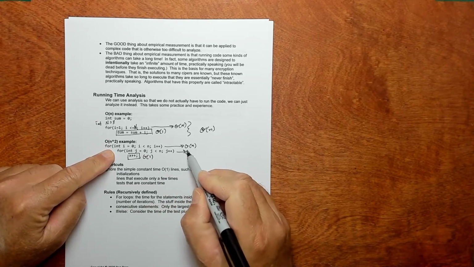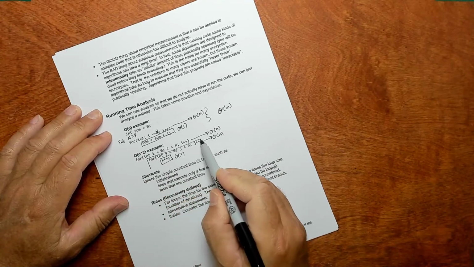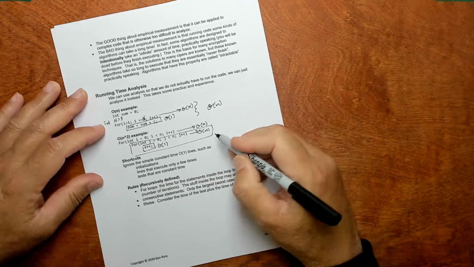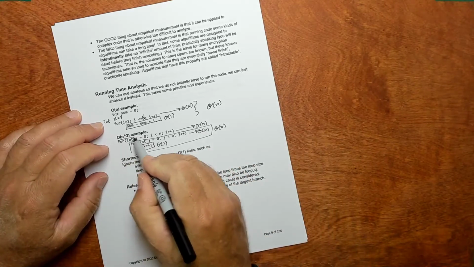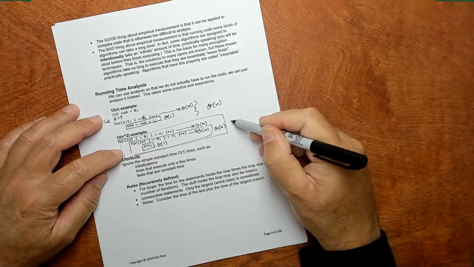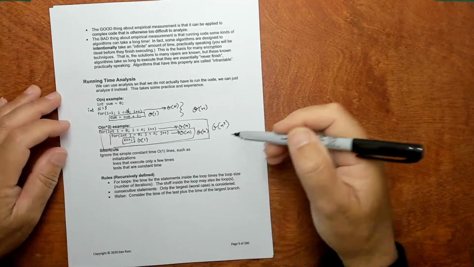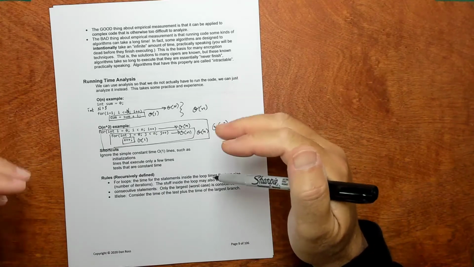So that's also big O of n. So then you sort of parse it from the inside out. So that means this thing together is big O of n. And then the whole thing is a big O of n inside of a big O of n, so it's big O of n squared. Okay, so those are our running time analysis rules of thumb that we're going to use.